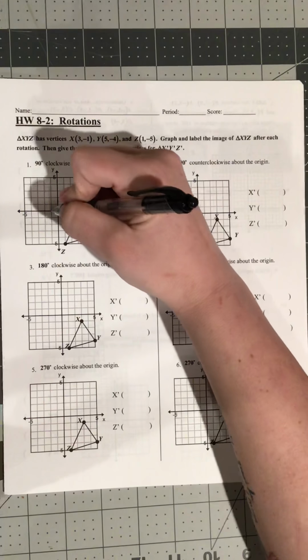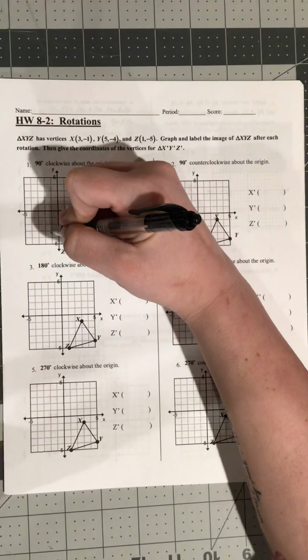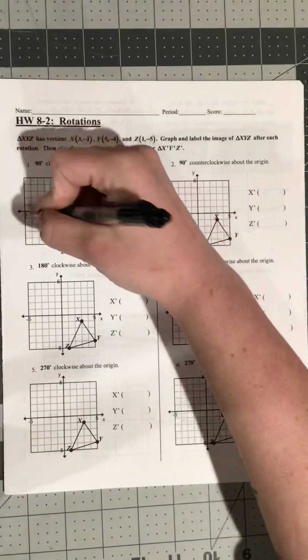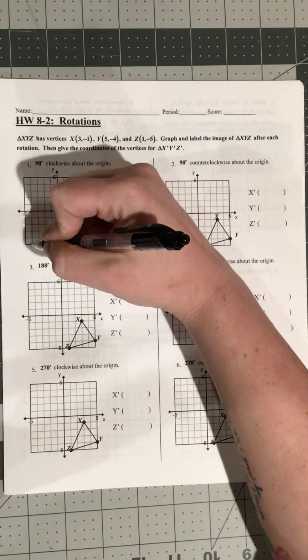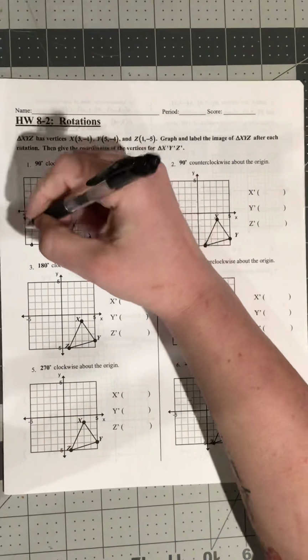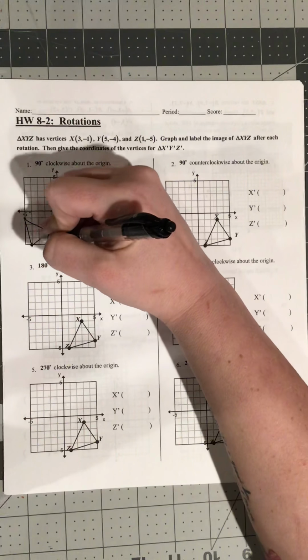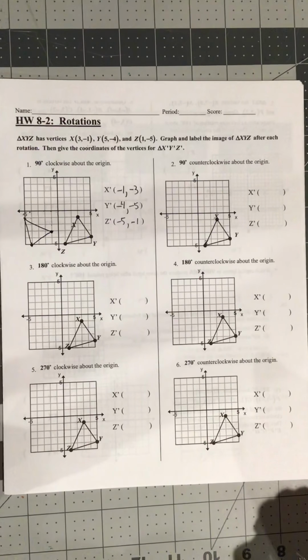So we go to -1 and then -3, and then -4 and -5, and then -5 and -1. It is now rotated 90 degrees about the origin. Okay, so what if we go counterclockwise?